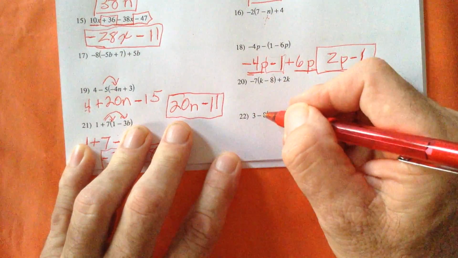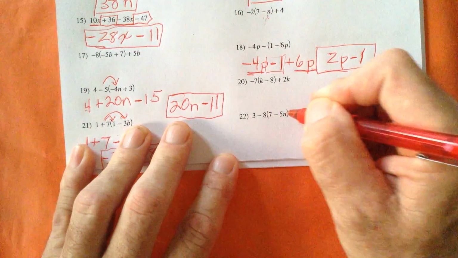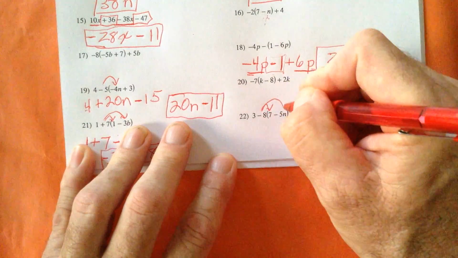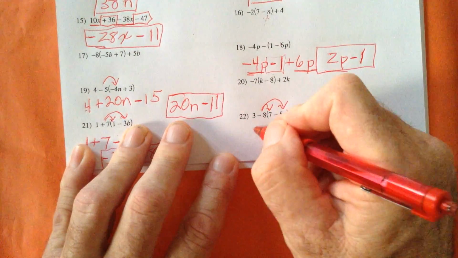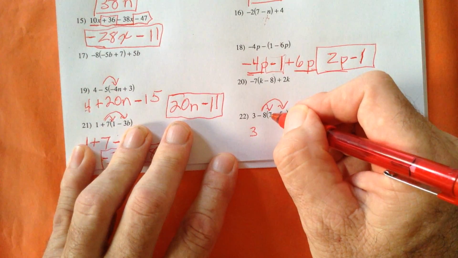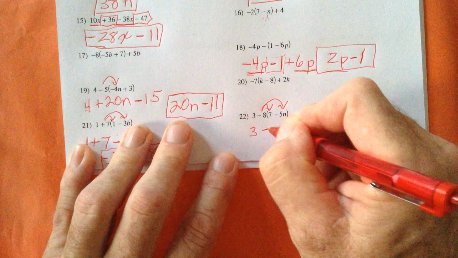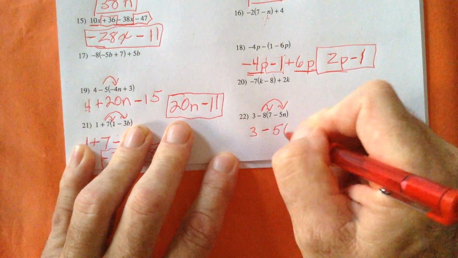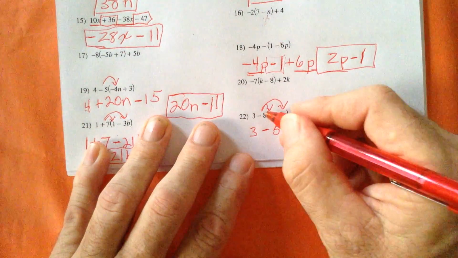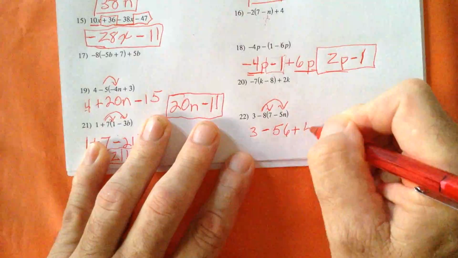I have 3 minus 8 times (7 minus 5n). Those are in parentheses. So here I have to distribute the negative 8 to these two. So I have 3. Now I have negative 8 times 7, which is negative 56. And then I have negative 8 times a negative 5, so a negative times a negative will be a positive 40n.